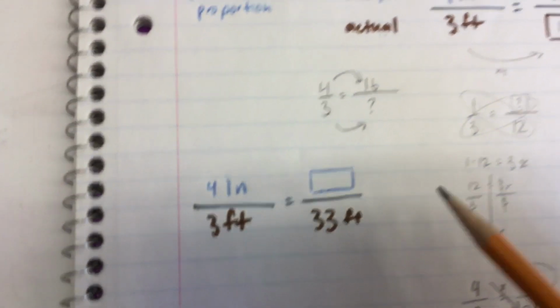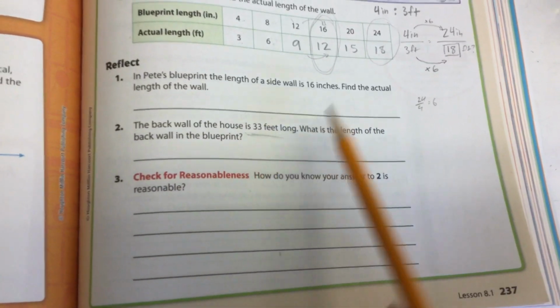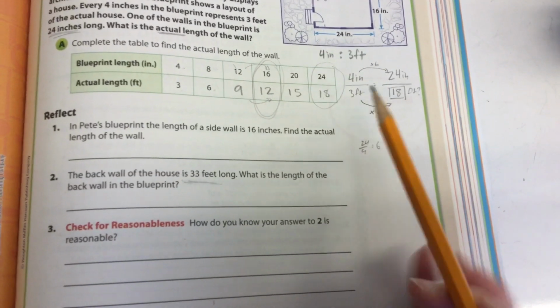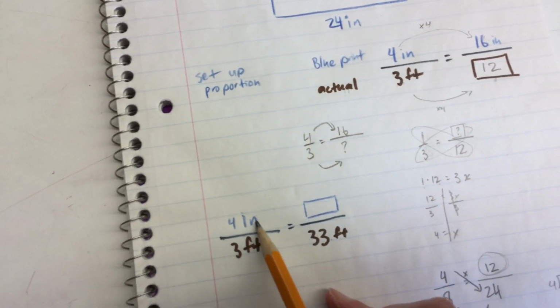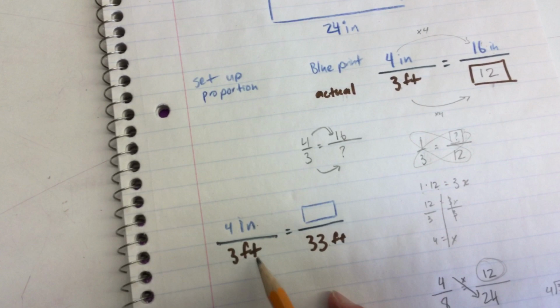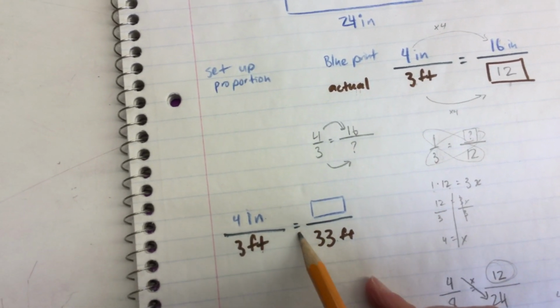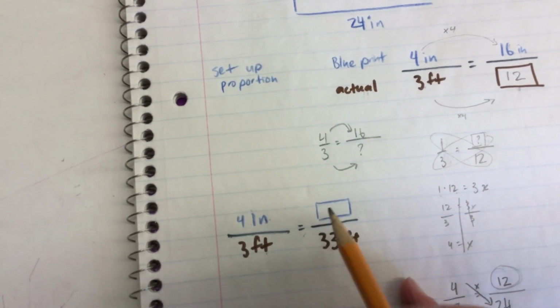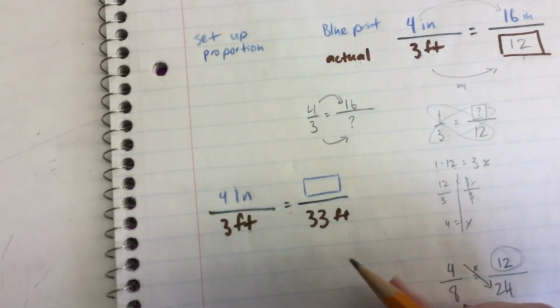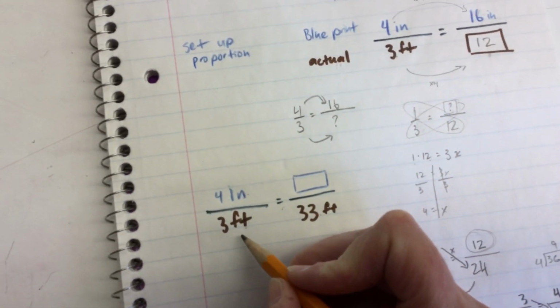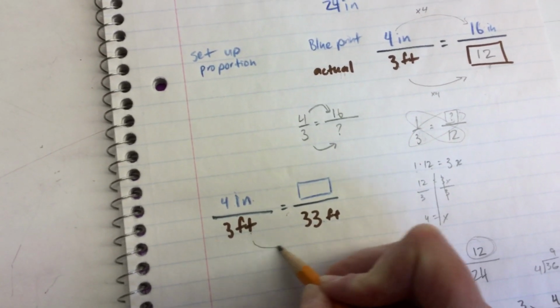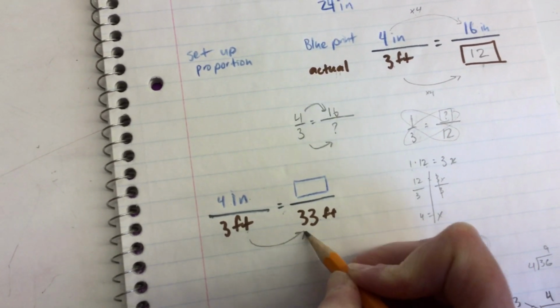Now they're saying that there's this back wall. The back wall of the house is 33 feet long. Oh dear, that's not on my chart. Well, that's okay, because I set up a proportion. 4 inches to 3 feet equals something over 33 feet. So the two methods that I showed you were, you can think, okay, what do I multiply by? 3 times what is 33?